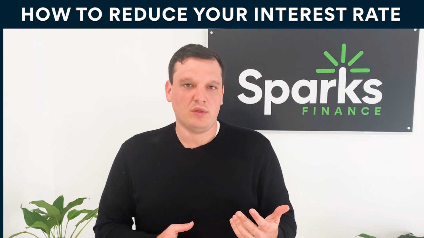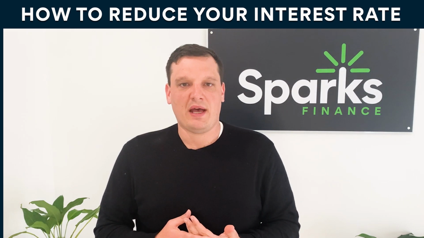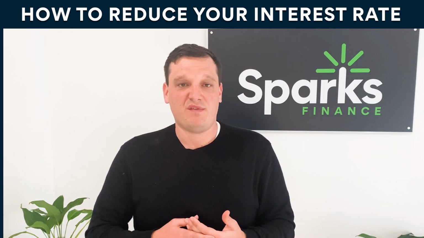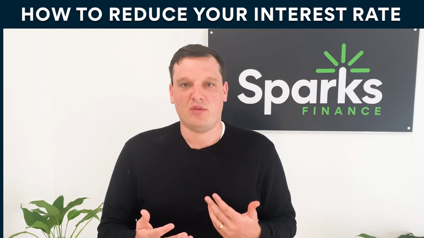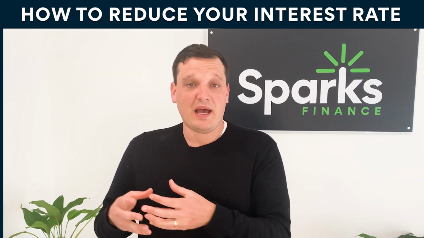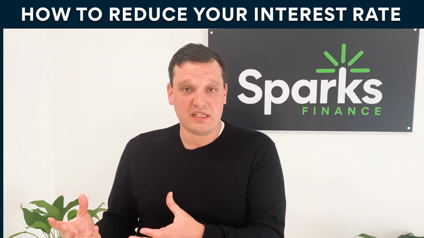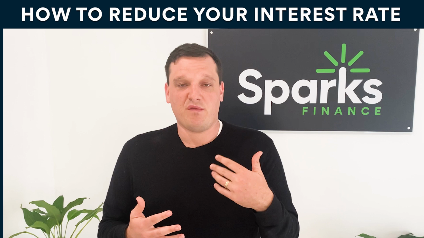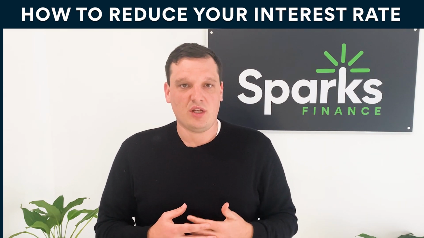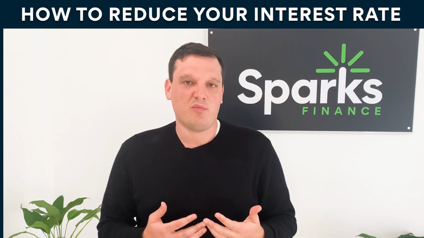So for example, at ING, if you have a loan with only say a 15% deposit, the interest rate that you might get with ING is 4.39% on their variable rate right now. If you were to have that extra 5% deposit to put down, you might be able to get that loan to go down to 4.09%. So quite a decent saving there of 0.3%.